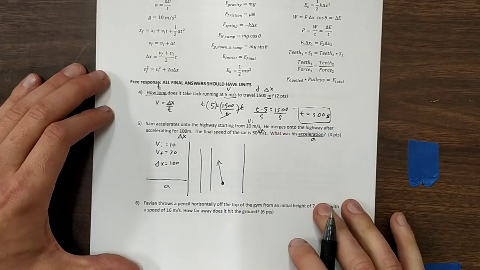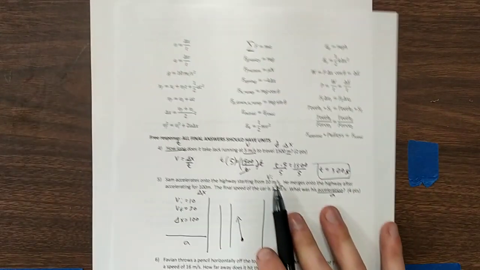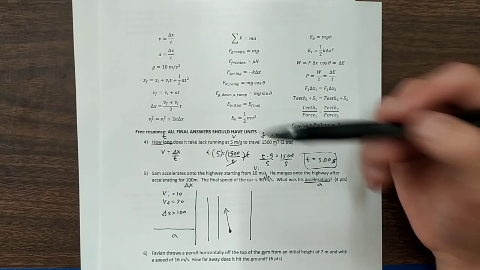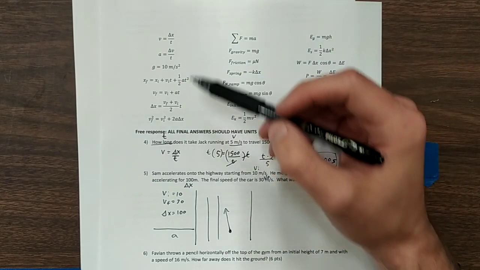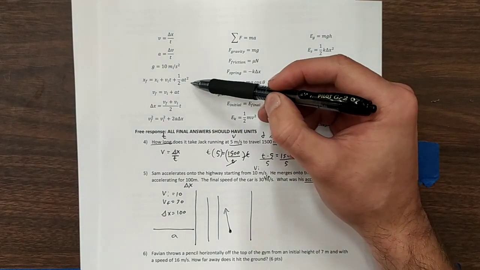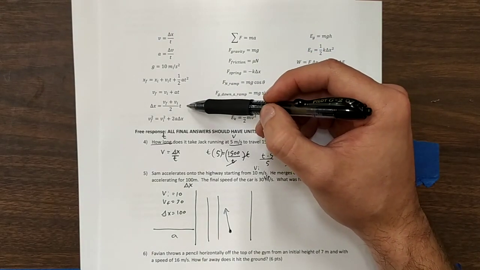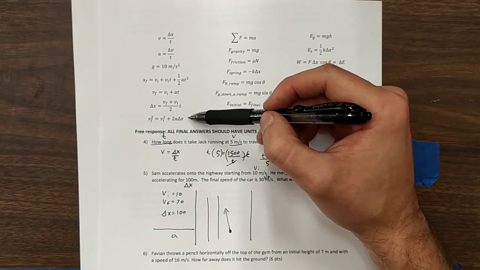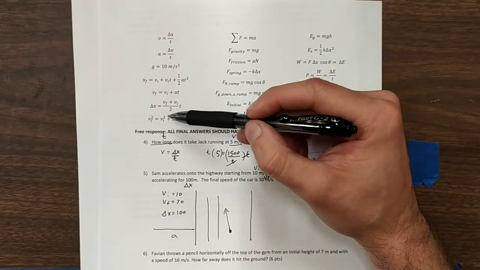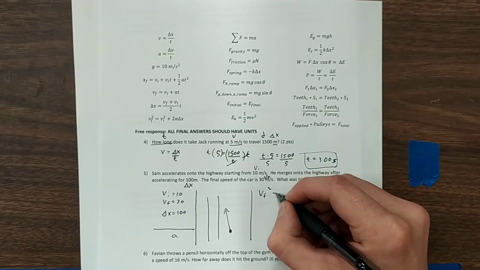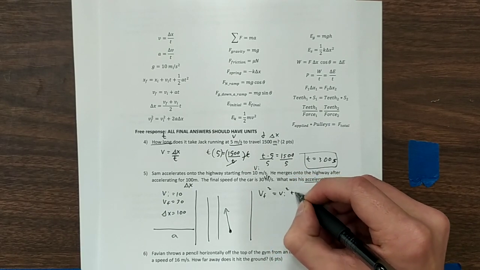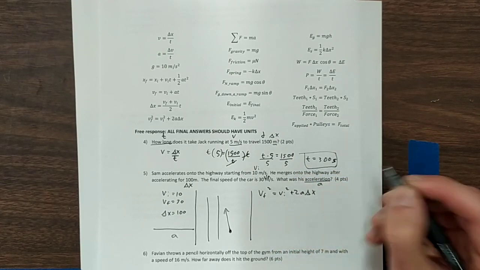Okay. So now I look at my formulas. I try to find one with VI, VF, A, and delta X, and no other variables. All right. So I can look at these. That one's got T, don't want it. It's got T, don't want it. It's got T, I don't want it. So this one doesn't have a T. It has delta X, A, VI, and VF. So I'll use that formula. So VF squared is equal to VI squared plus 2A delta X.